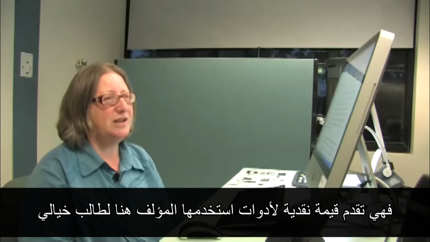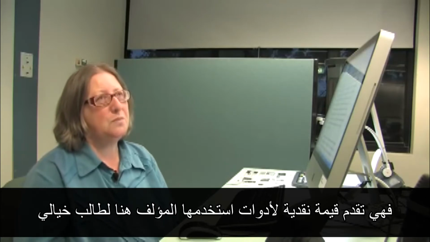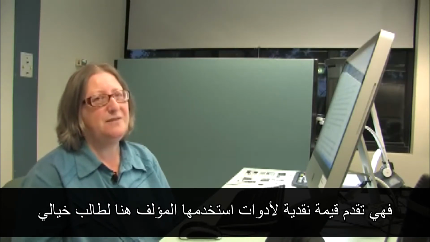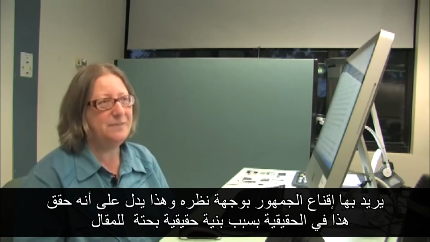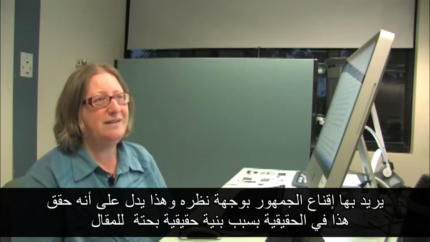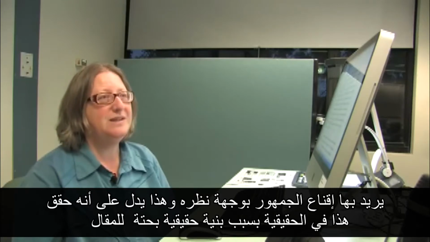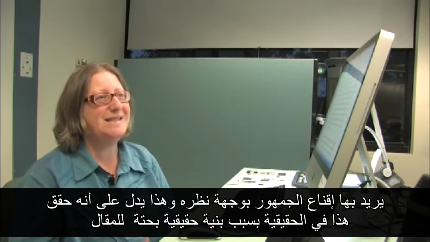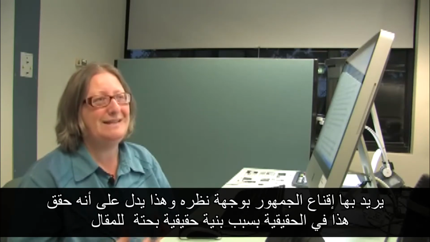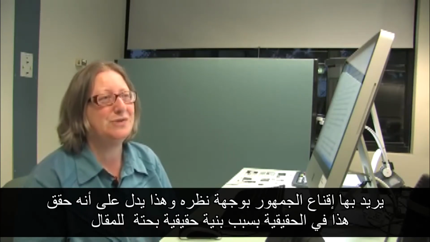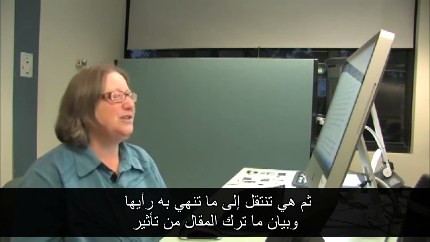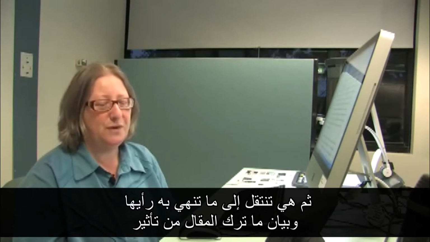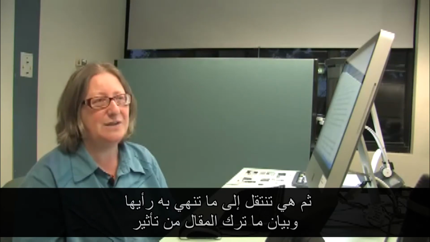So here she is actually giving some critical evaluation of the device that the authors have used, that is a fictional student, a fictional character, that they've used to try to persuade the reader to their point of view. And she's saying that they haven't really achieved that because it's not quite an authentic construction of that fictional student. And then she goes on to write a conclusion after that, which summarises her point of view and the effectiveness of the article.